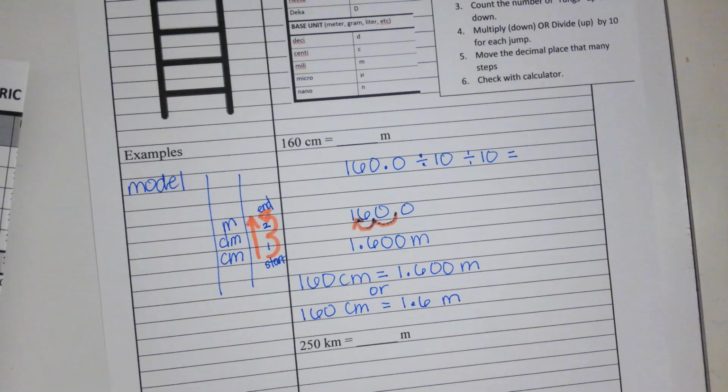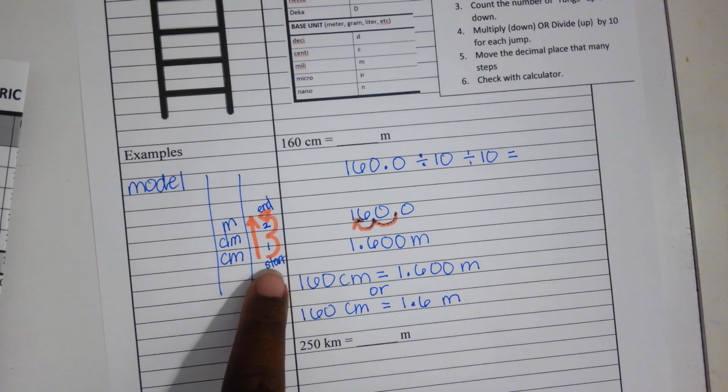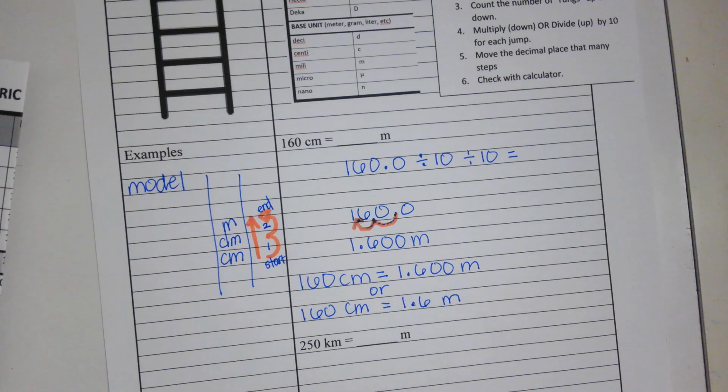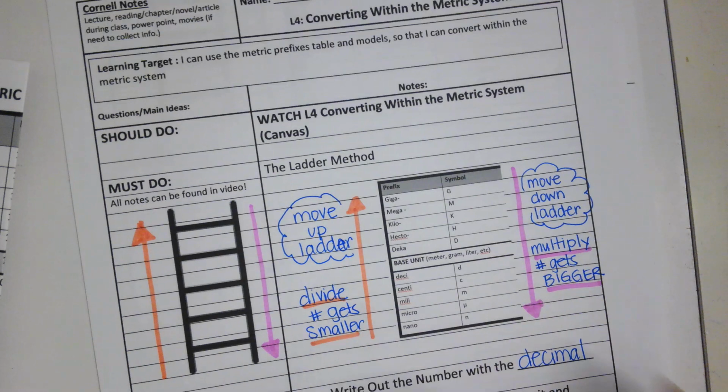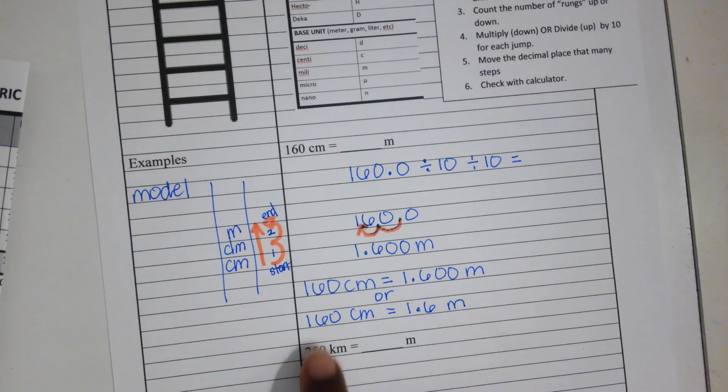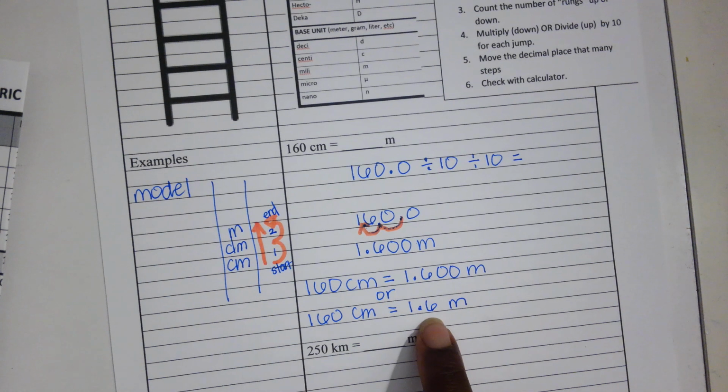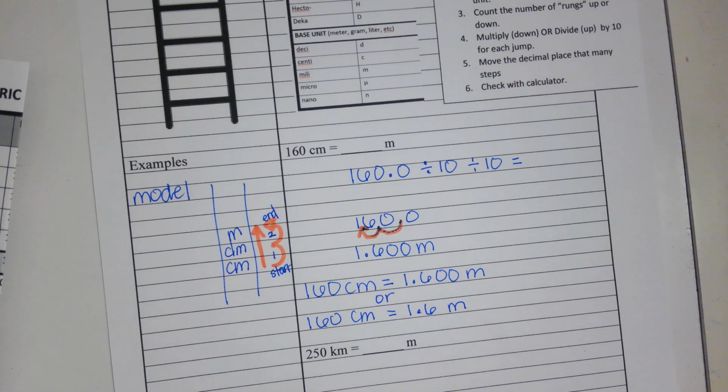Our double check is to use the calculator, or we can see, did the number get smaller or bigger? Here, we divided, and then we went up, we divided, and the number got smaller. From here to here, the number got smaller. Okay? Take a moment and copy your notes.